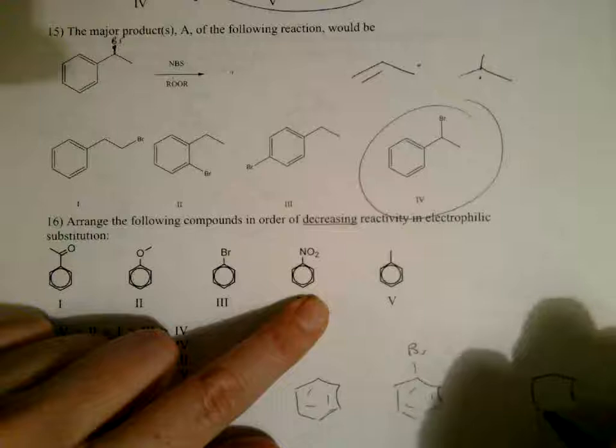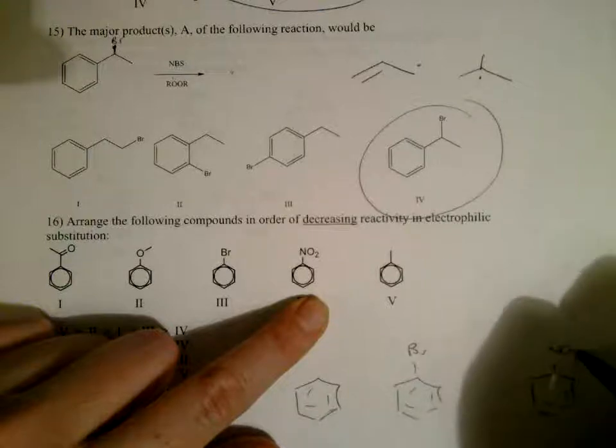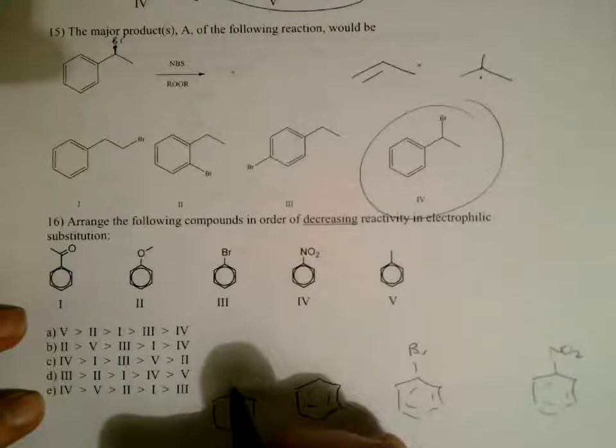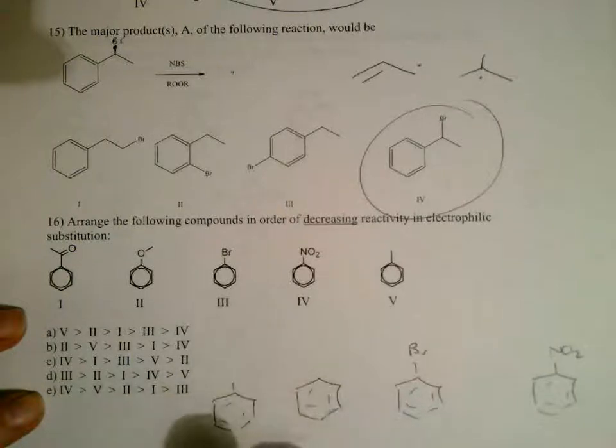Strongly deactivating, we know nitro groups are strongly deactivating. That one's just one that's easy to memorize. Methyl groups are slightly activating, so I'm going to put them on this side.